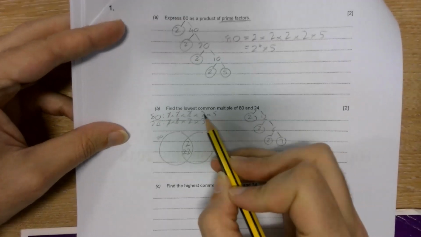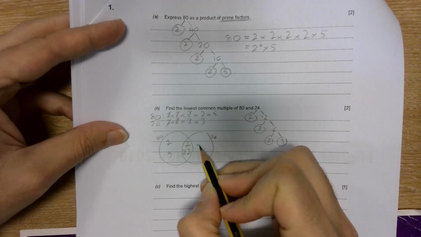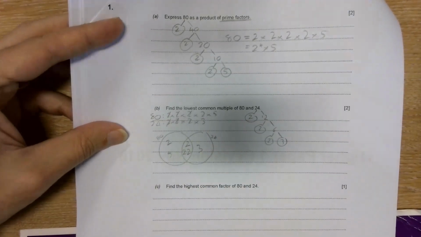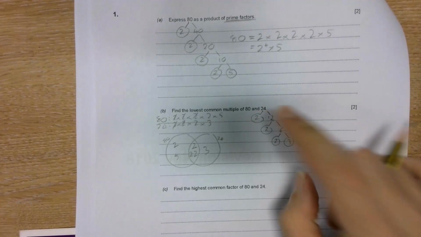I've got a 2 and a 5 left with 80, which means they go in there, and I've got a 3 left with 24, which means they go in there. Now, that diagram will help me calculate both the lowest common multiple and the highest common factor of those two numbers.